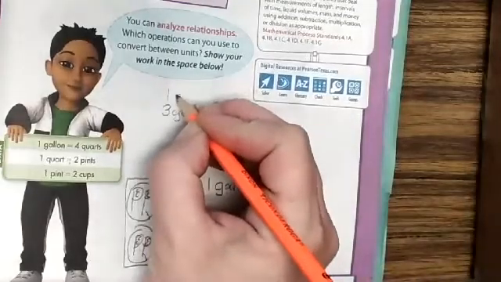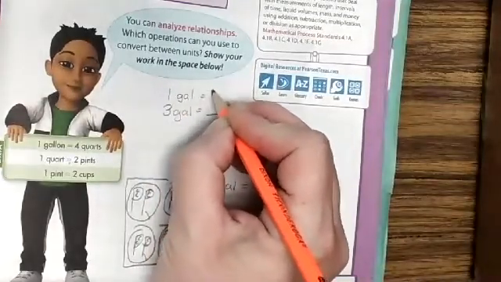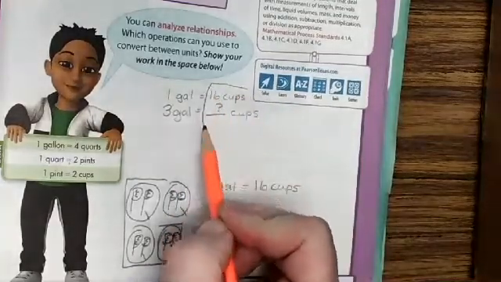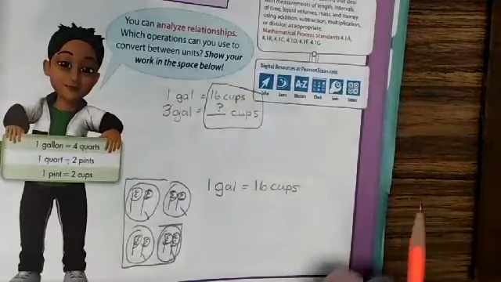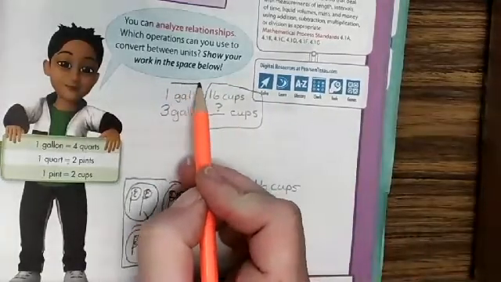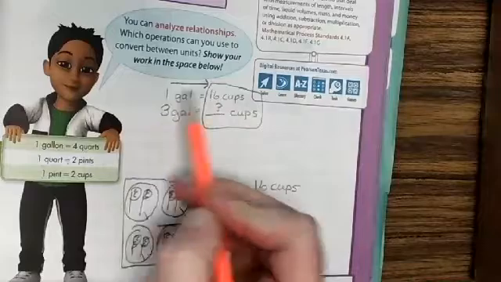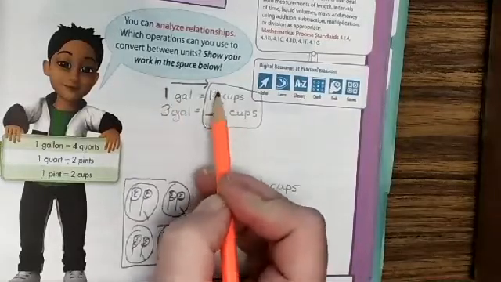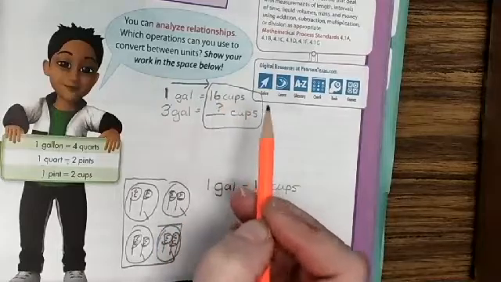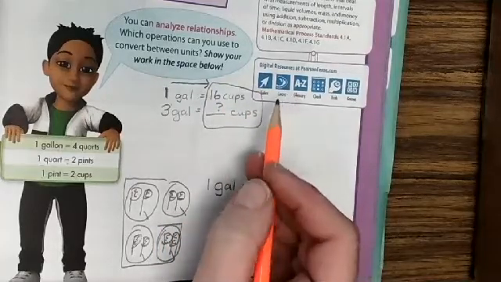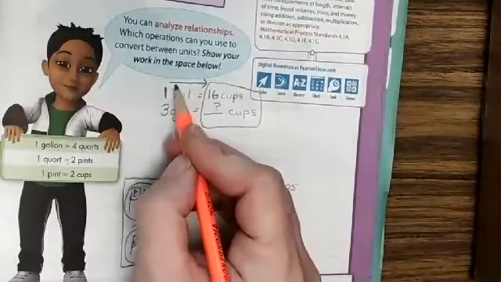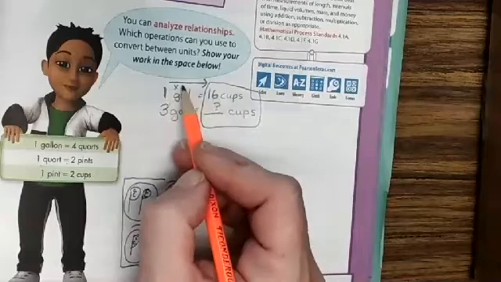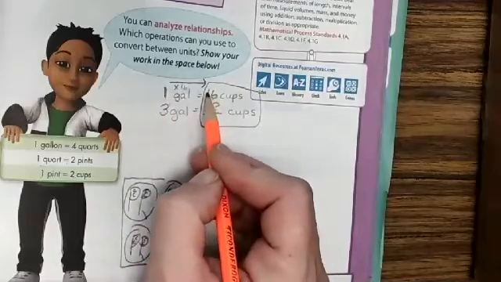Okay, and remember I said before, we want to write that right above our question. So I'm going to rewrite it up here. 1 gallon equals 16 cups. Then I'm going to circle what we want to know. We want to know cups. So I'm going to draw my arrow. We're going from gallons to cups. And I see we have 1 gallon and 16 cups, and our number is getting bigger. So when it gets bigger, what do we do? You are exactly right. We multiply. So if I take 1 times 16, I'm going to get 16 cups.